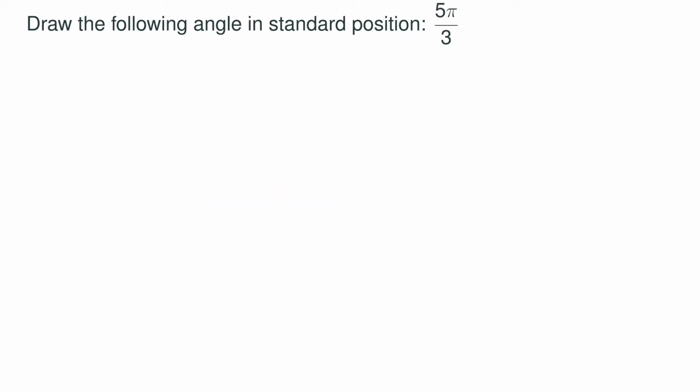Draw the following angle in standard position. Here, 5 pi over 3. Again, the pi itself does not make it radian. The fact that there's no degree sign, we can assume that this is radian. So how do you approach this? Again, we're sketching an angle as an approximate. So we know that pi is about 3.14.